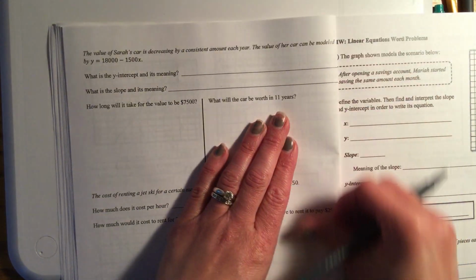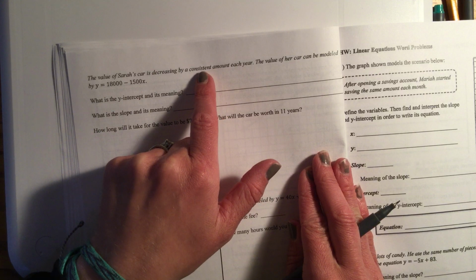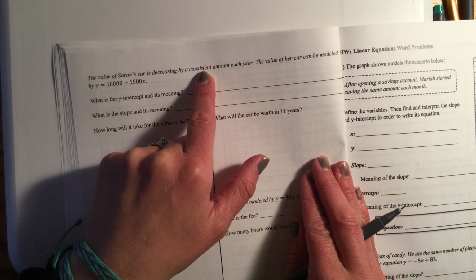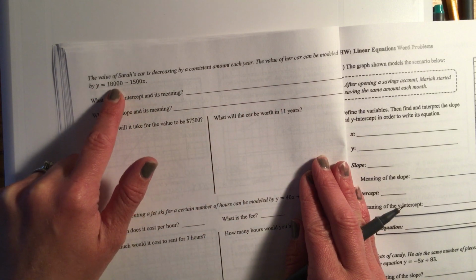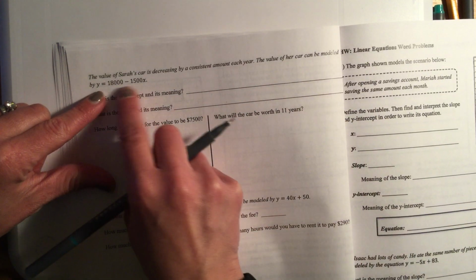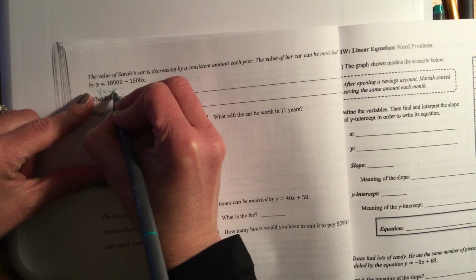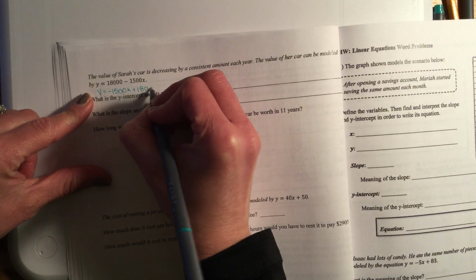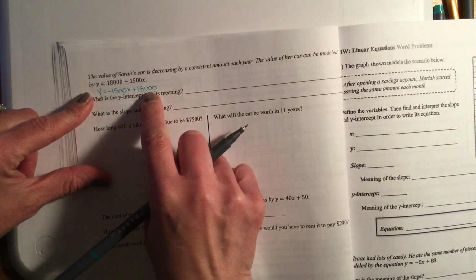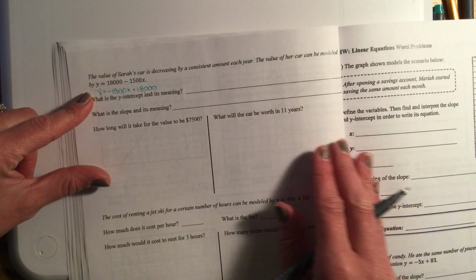Okay. The value of Sarah's car is decreasing by a consistent amount. So consistent and constant, same type of thing. The value of her car can be modeled by this. So they gave you the equation. I could technically write it like this, but a lot of times they'll write it with the 18,000 first because you're subtracting, okay?